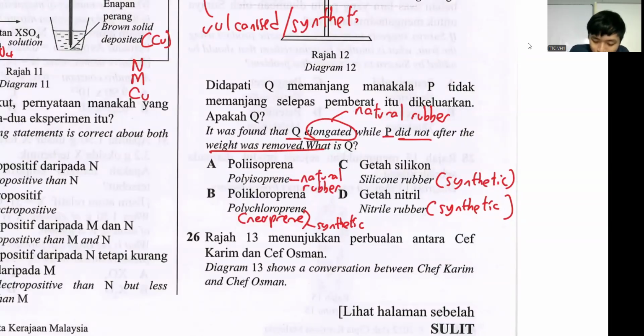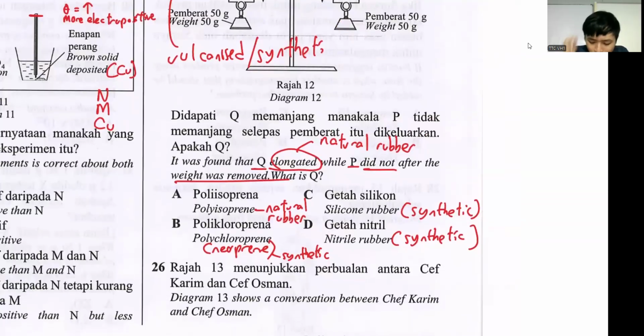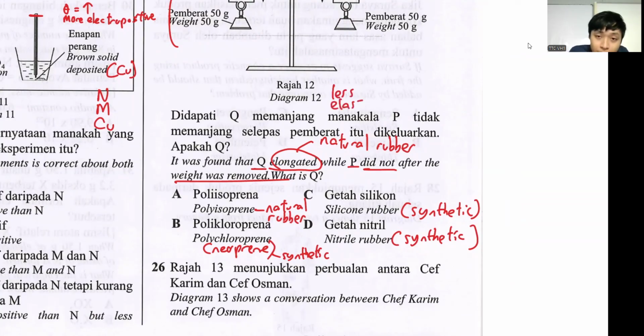Okay, if it is polyisoprene, the thing is, they ask elongated, meaning they are talking about the rubber that is least elastic. Among all these, the least elastic, actually the answer should be B. Okay, so it's a bit funny. But apparently, polyisoprene is even more flexible, more elastic.